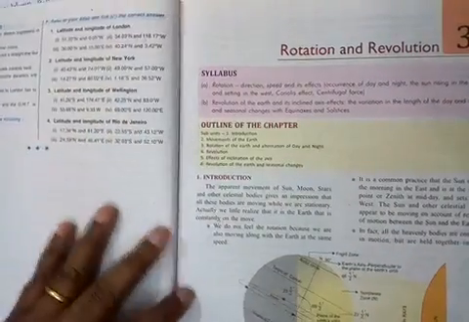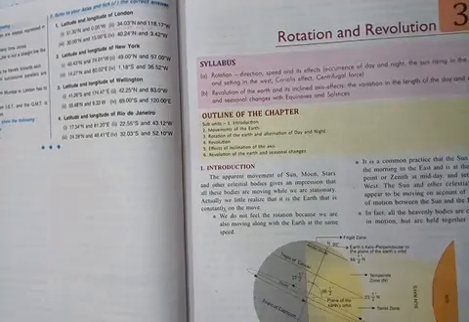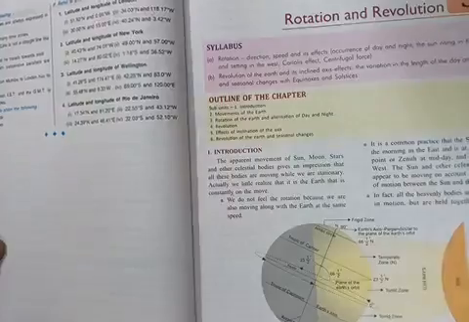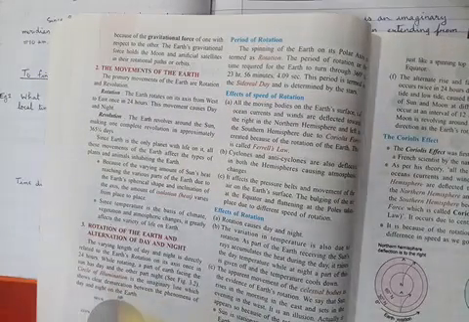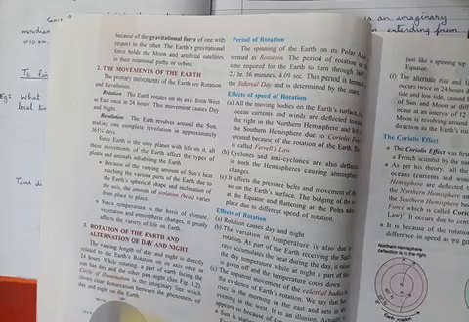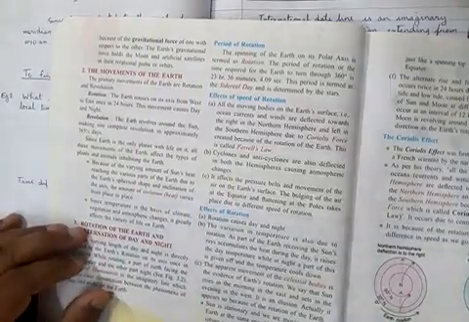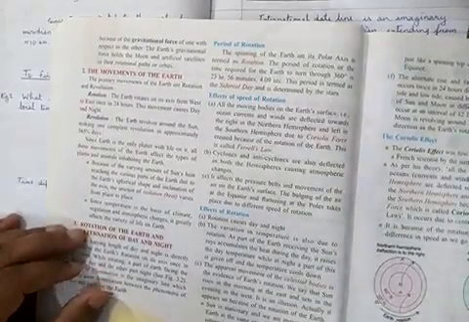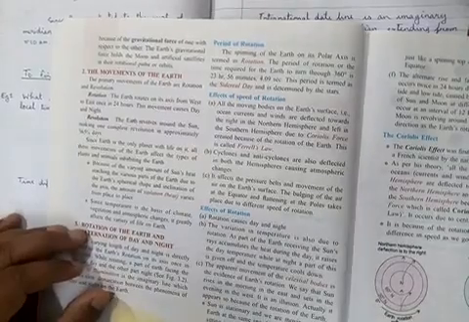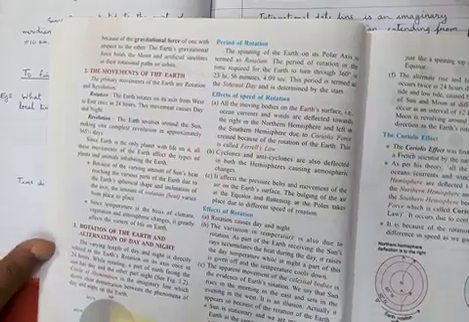Now let's come back here, rotation and revolution. In this rotation and revolution, what will you study? You will be studying some very common things, but some more things. For example, you will study about the movement of the earth, that is rotation and revolution, which all of you already know. Then you will study about the circle of illumination. All of you must be knowing about it. You will come to know about the sidereal day. Then effects of speed of rotation, how this is different from the effect of rotation. So this you will see.